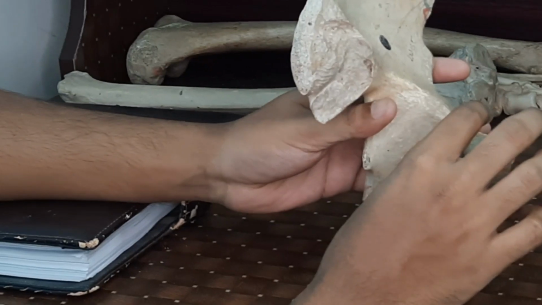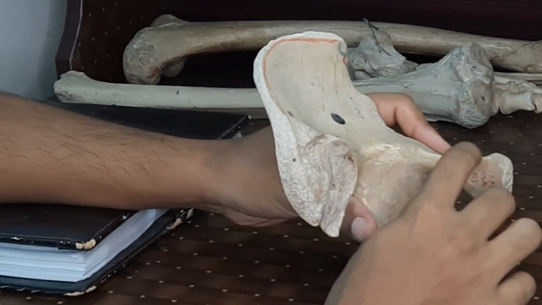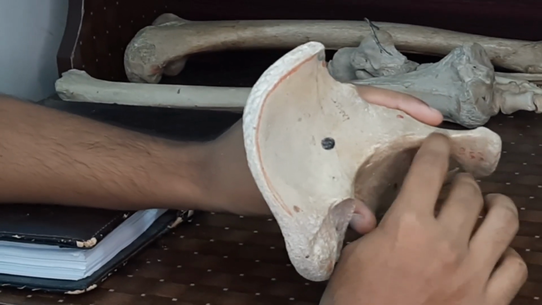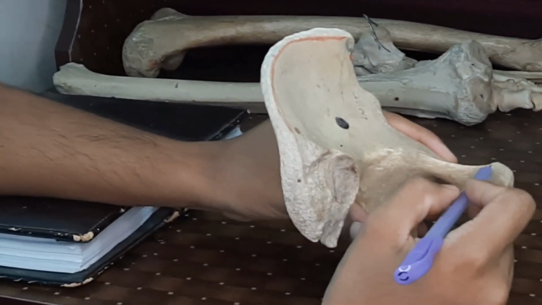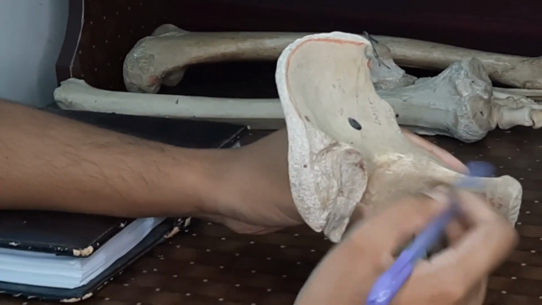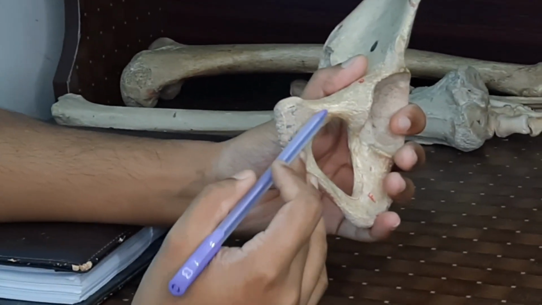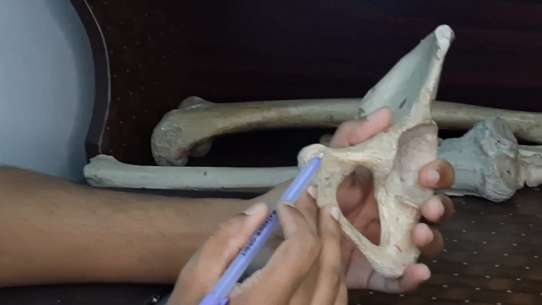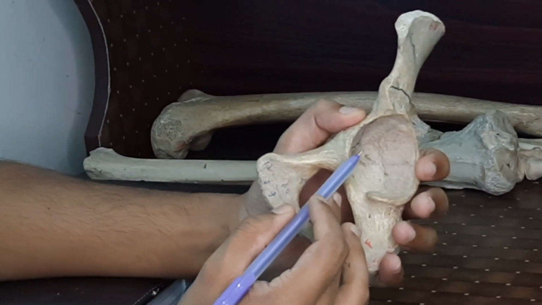Then this is the superior ramus. It has three surfaces and three borders. Superiorly, the sharp border that you can appreciate over here is known as the pectineal line. It arises from the posterior inferior aspect of the pubic tubercle, runs laterally, and merges with the iliopubic eminence. And anteriorly, this border is also known as the obturator crest. It starts from the anterior inferior aspect of the pubic tubercle, runs laterally, and merges with the acetabular cavity.